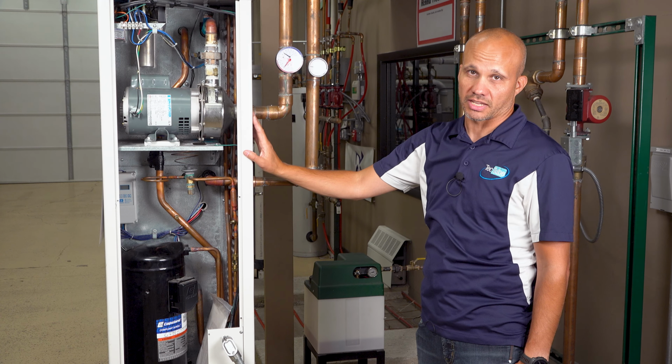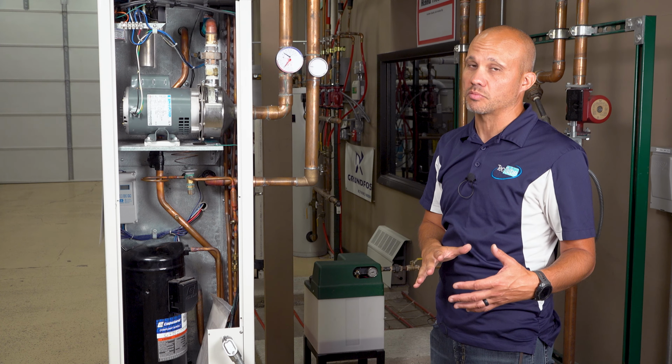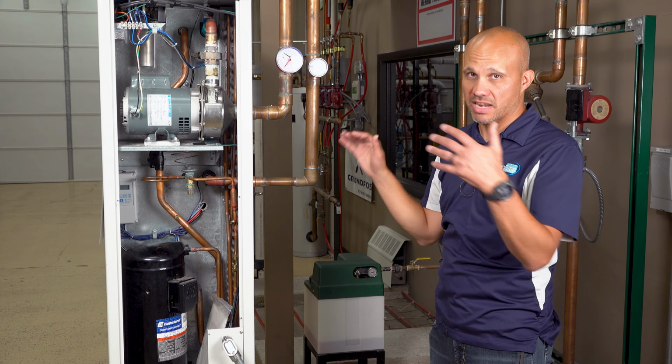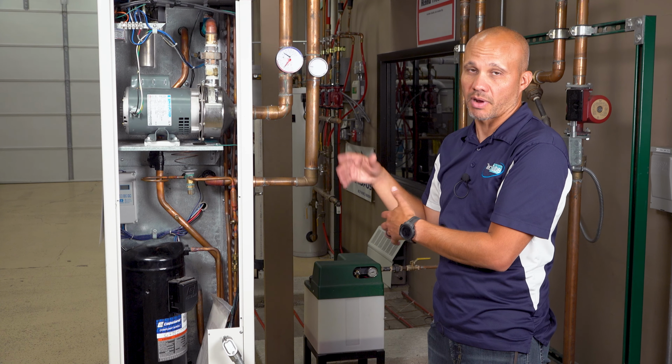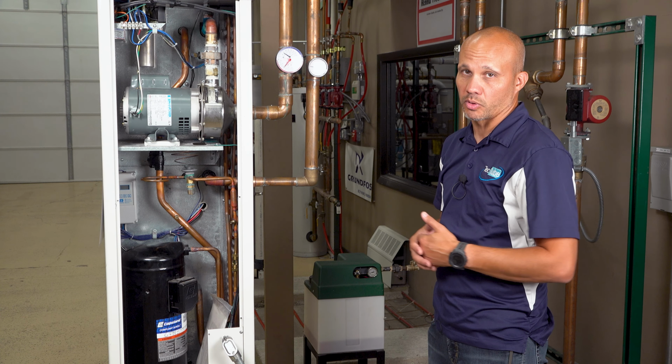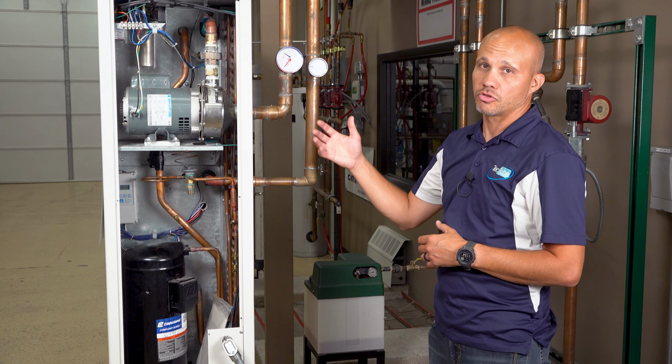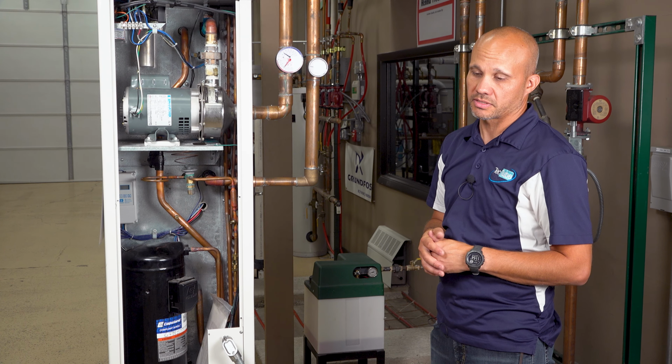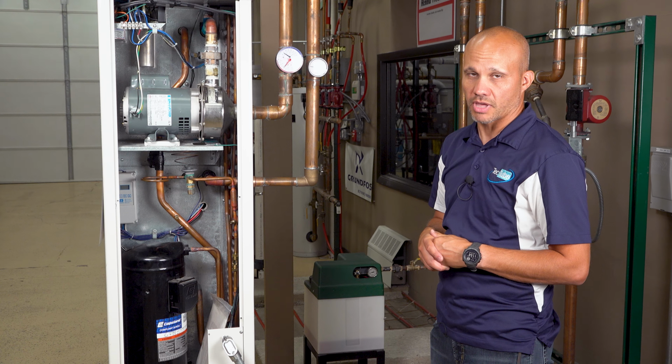So you could take a chiller like this and you could add it to your existing boiler plant and put many of the run hours on this, thereby running your gas or oil boiler less. Or you can completely replace your boilers with these. That's not as common, but you could certainly do that.